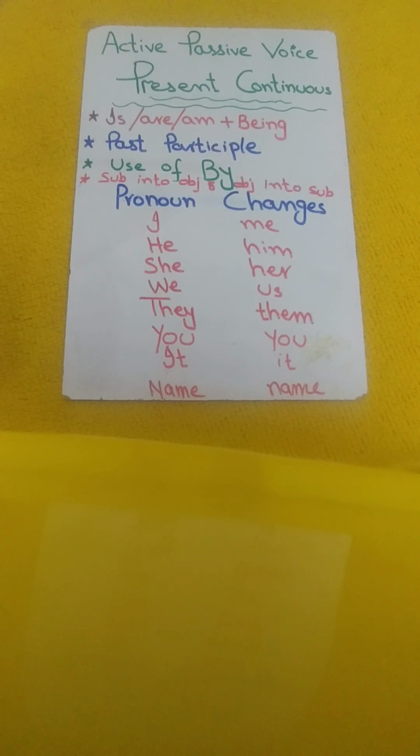Active voice and passive voice are two different ways of constructing sentences based on the relationship between the subject and the object of the verb. Students, as you know, in active voice, the subject of the sentence performs the action expressed by the verb and the object receives that action. The structure of an active voice sentence is usually subject plus verb plus object.